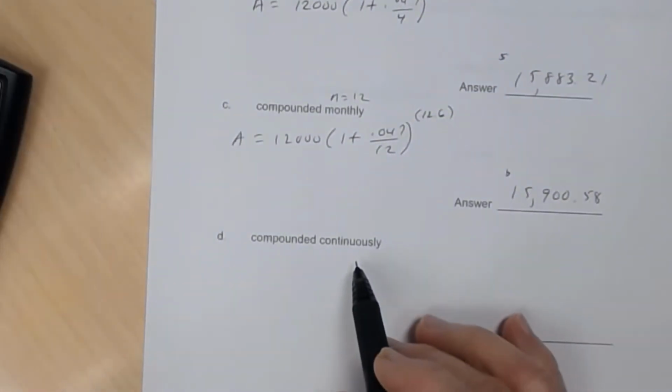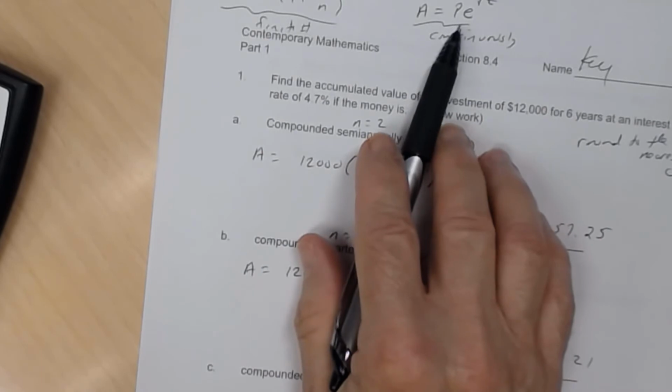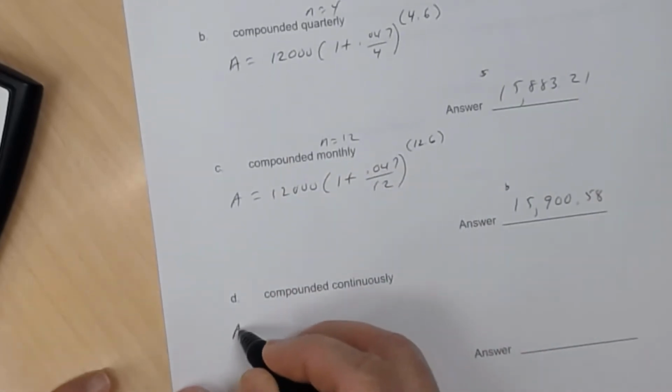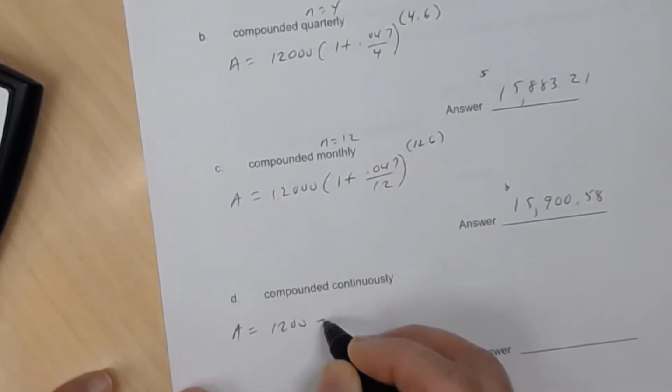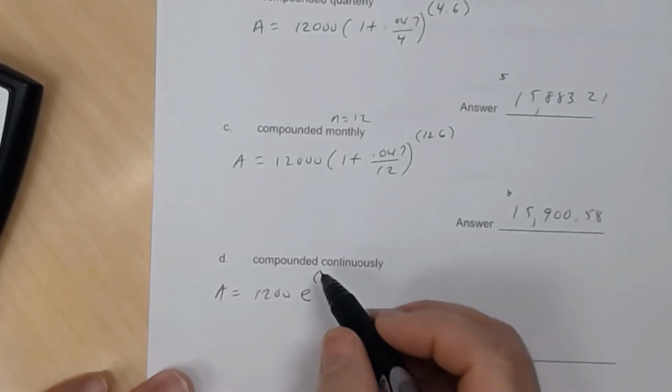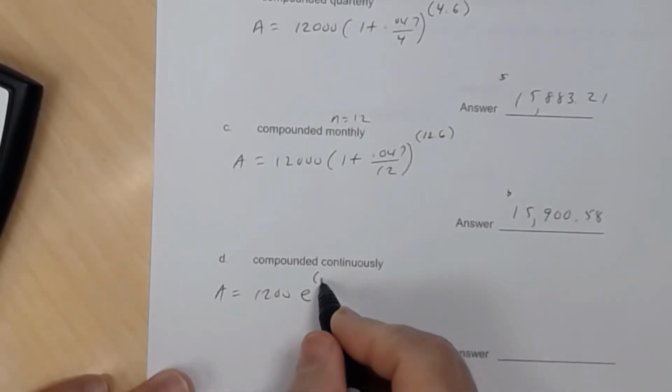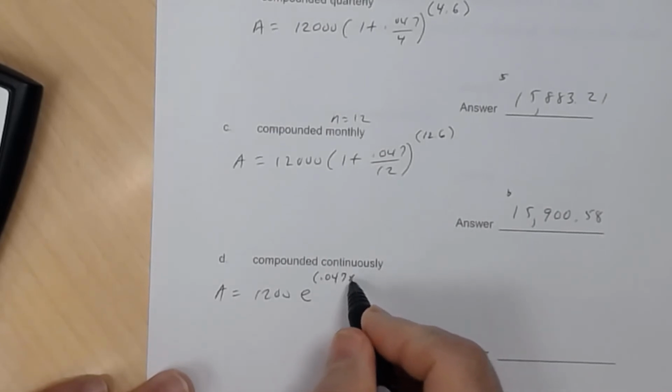All right, and then continuously, so for continuously, you have to use this formula. So A equals 12,000 times e, in parentheses, put the exponent in parentheses, and the rate is 0.047 times the time, which is 6 years.